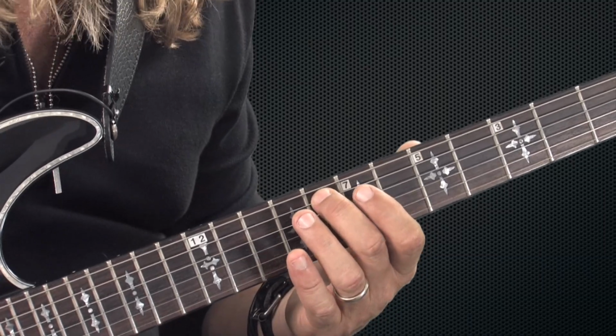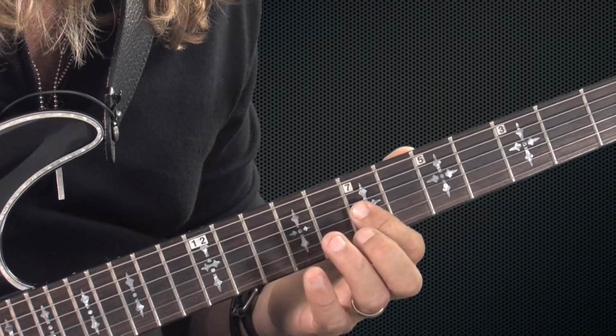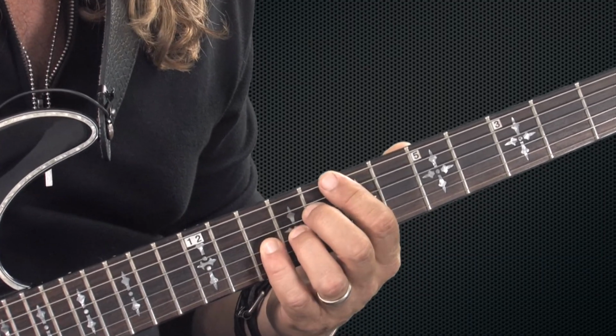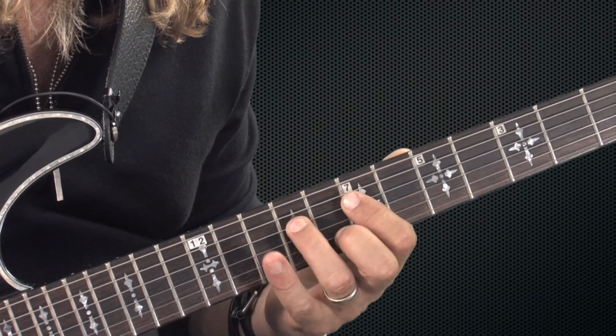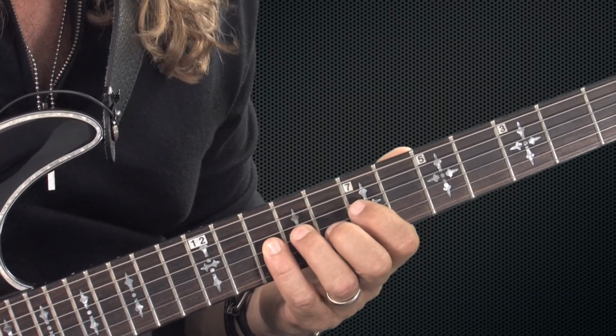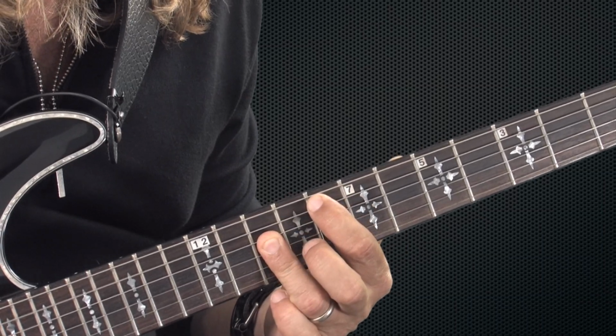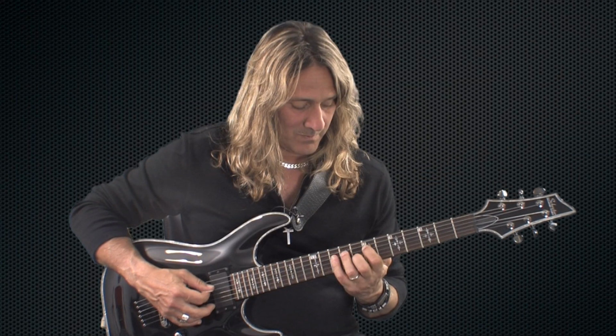All right, now if I started with F and went up to F, that'd be the F Lydian scale. That's a major mode. And that works with the F major chord, or F major 7.